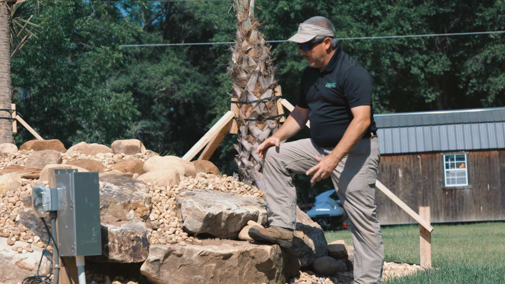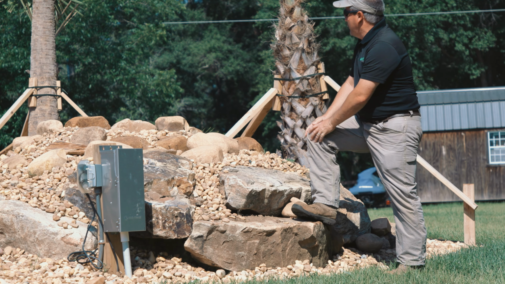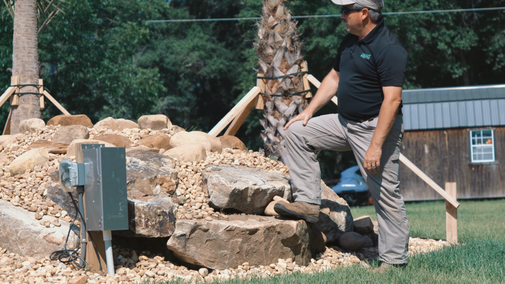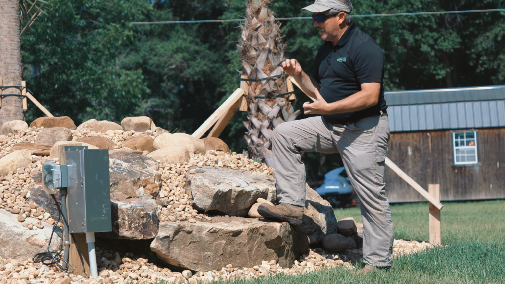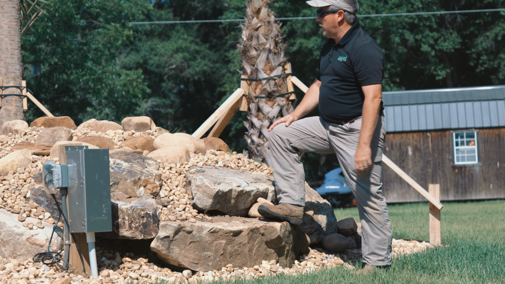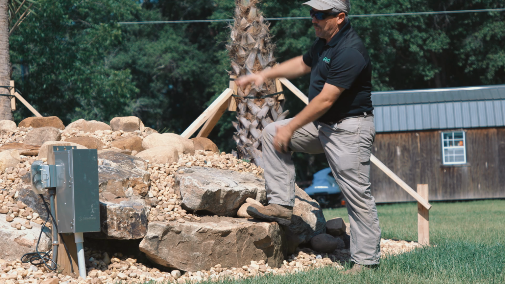And so from there, we take these medium-sized rocks. These are medium-sized rounds up here. And so you can see those. And we built those into the landscape so that it looks like a natural formation of rock. And then we've tied all of these rocks into our water feature.